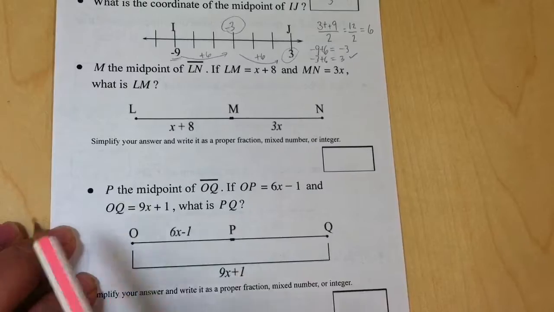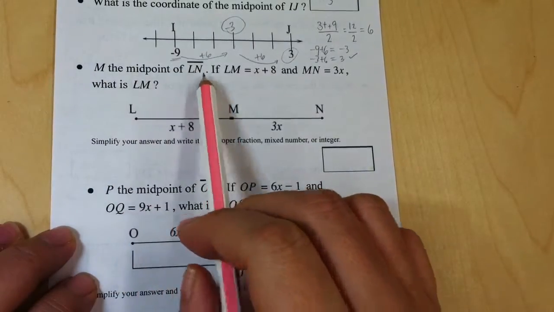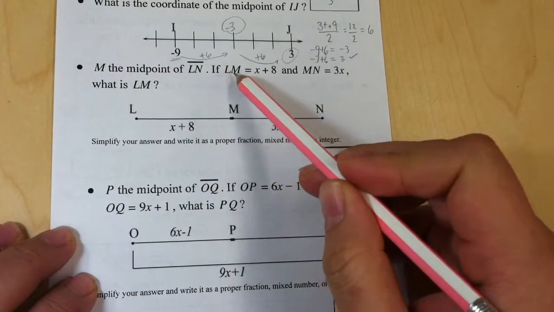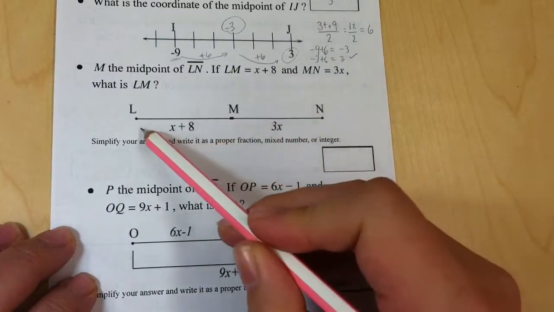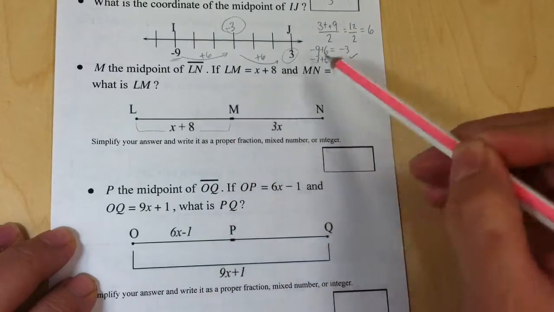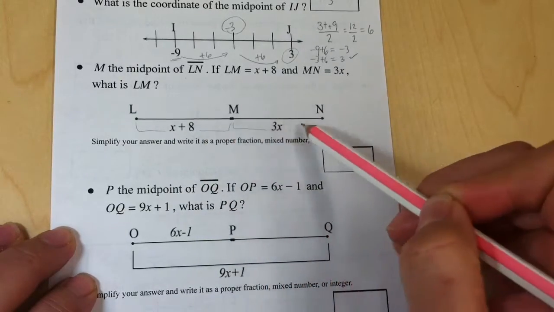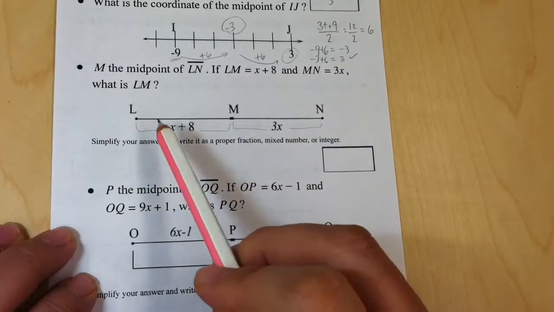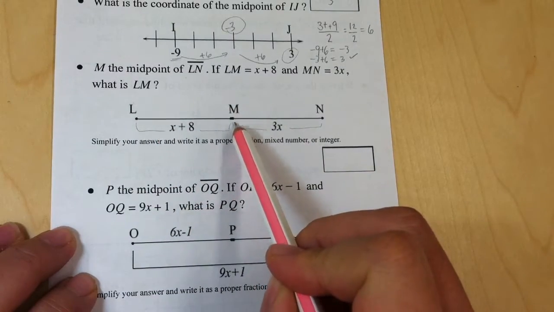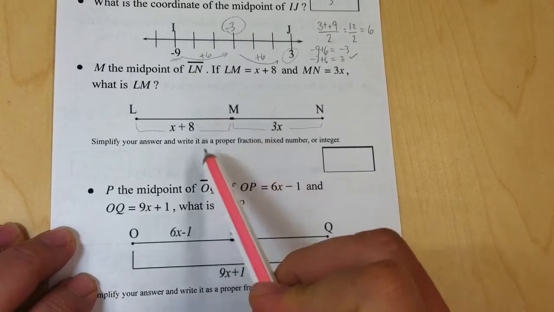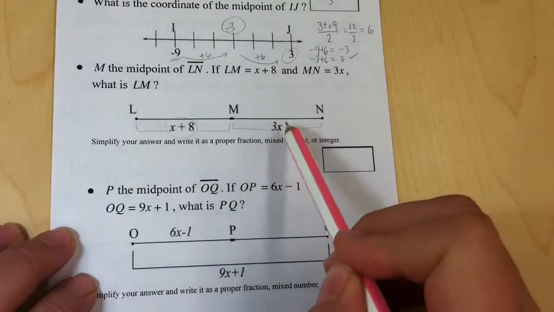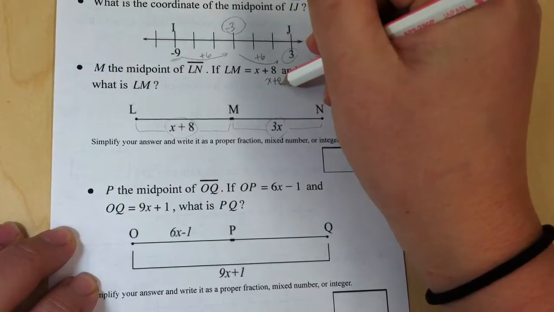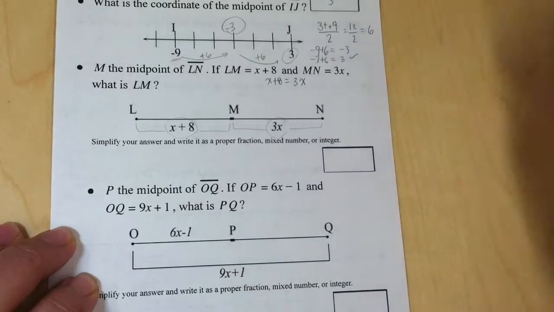The next question is a little different. It says M is the midpoint of LN. So M is in the center between L and N. If LM equals x plus 8, as shown here, x plus 8, and MN equals 3x, what is LM? I know that M is the midpoint. That means it's in the center. What that tells me is x plus 8 equals 3x. x plus 8 equals 3x.